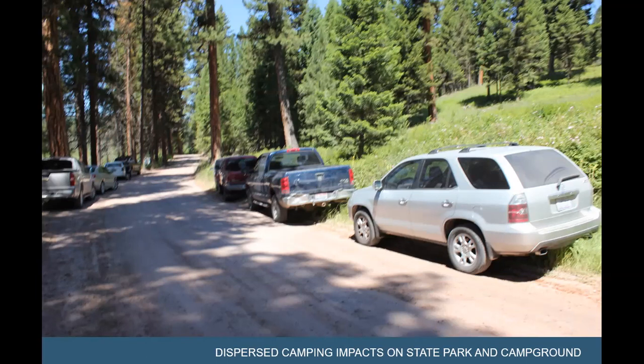And 2 hours later at 4 p.m., there might not be anybody there, or there could be twice as many vehicles. So because we don't have any staff available to just be at the day use area, these are some of the challenging situations that we get. This also happens in the campground.